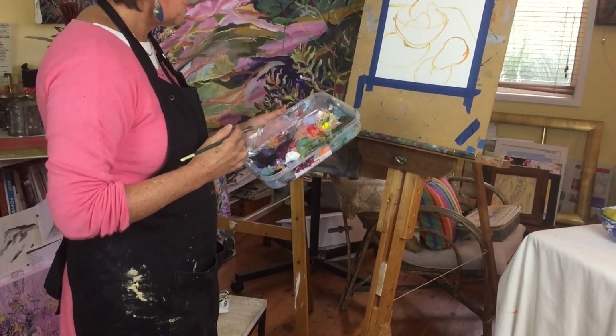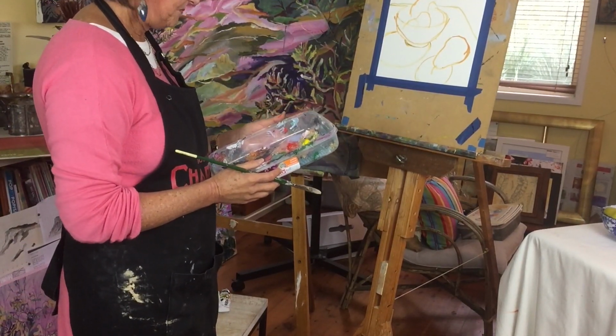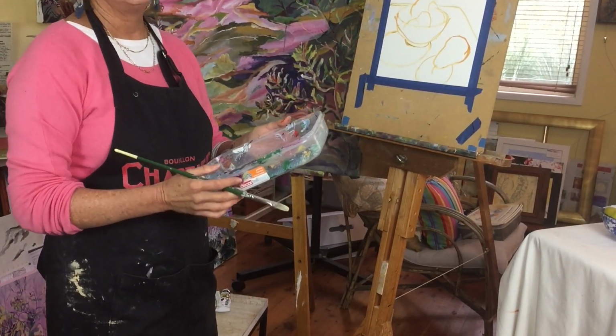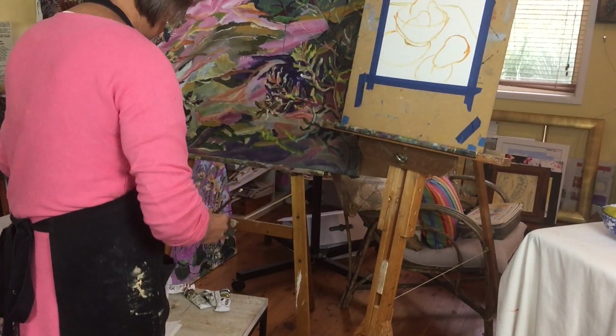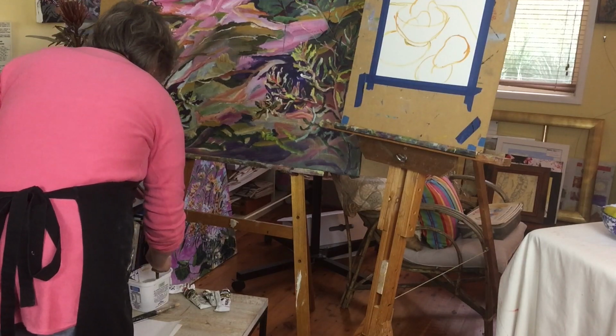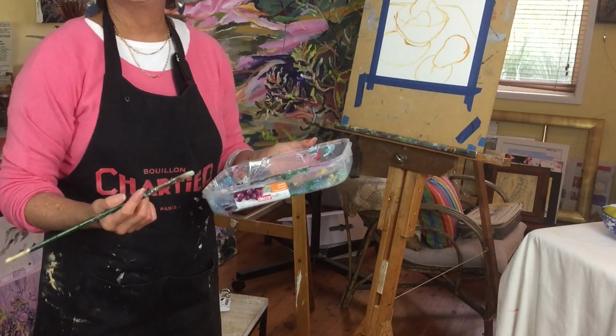So that's a little tip. A little bit of moisture in the chux cloth underneath a bit of plastic film. When you've got the lid on there, it just keeps like a little moisture bubble in the container to keep your paints active.